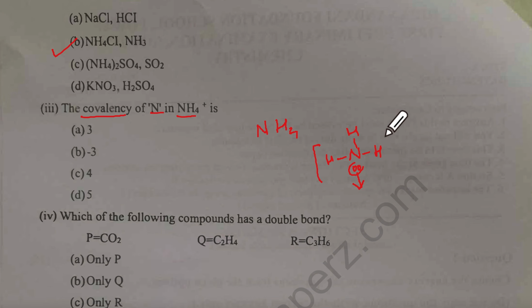Ma'am, but the coordinate bond is for NH4Cl, right? NH4 cation, no, it has become. That NH4 cation could be from NH4Cl also, right? Yes, ma'am. It is ammonium radical, no? So this will be given to H ion and that will become your like this, correct or no? No, so 5, right? Covalency will be 5.